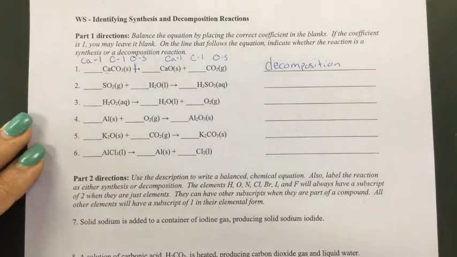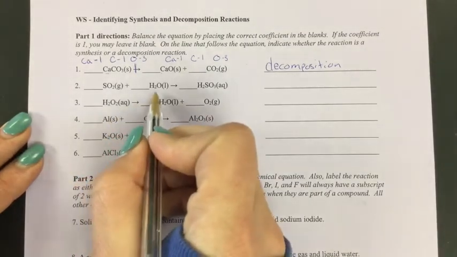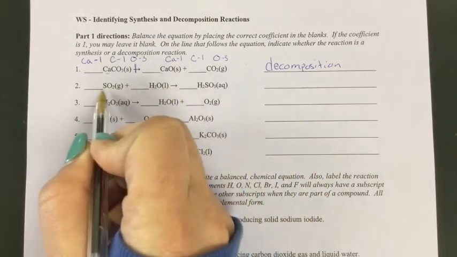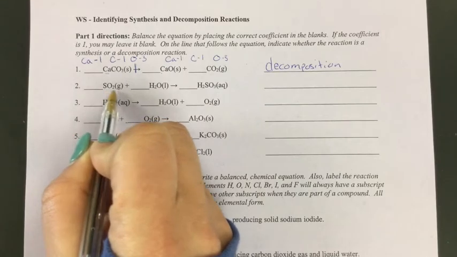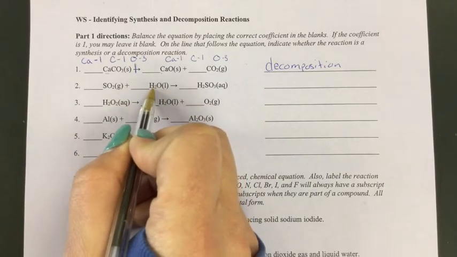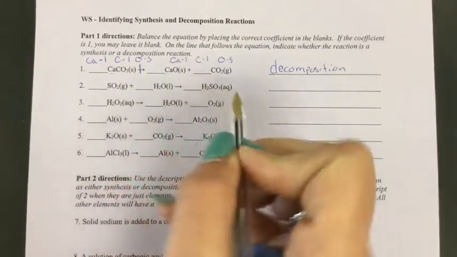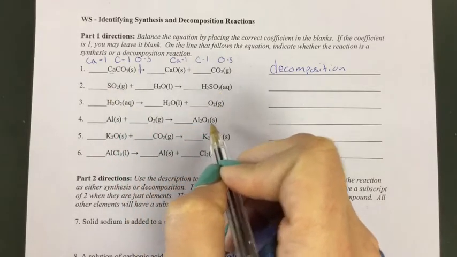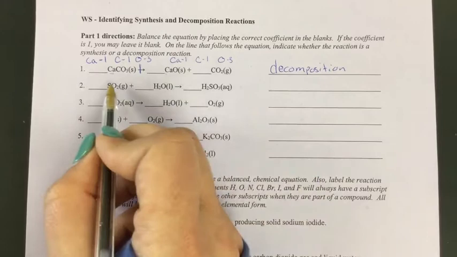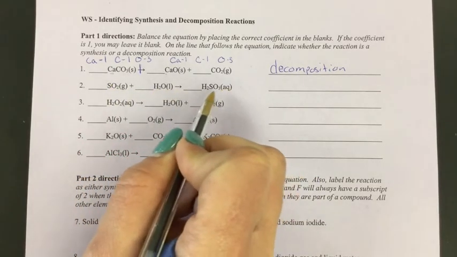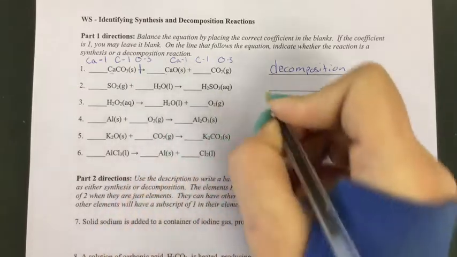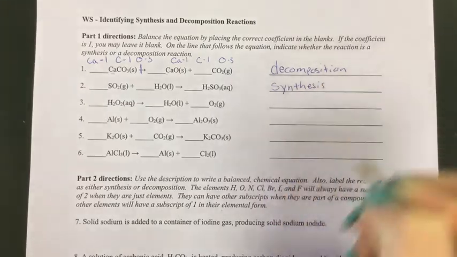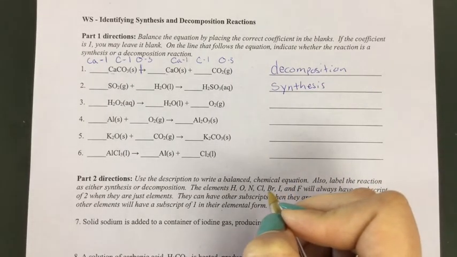Okay. So for our next one, we have SO2 plus H2O equals H2SO3. So once again, I'm going to do my counting. On this side of my equation, I have 1 S, 3 oxygens, and 2 hydrogens. On this side of my equation, I have 2 hydrogens, 1 sulfur, and 3 oxygens. So that equation is already balanced. Because I have 2 things making one thing, that is going to be called synthesis. So that is our synthesis reaction.